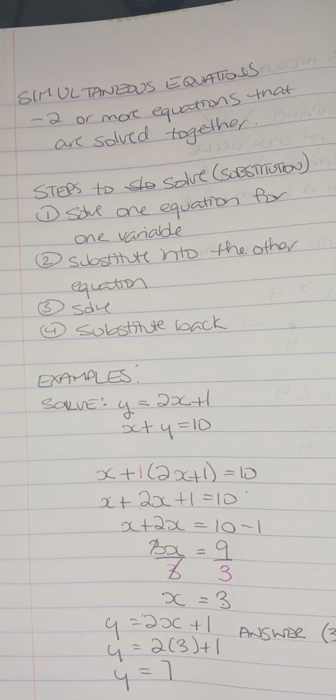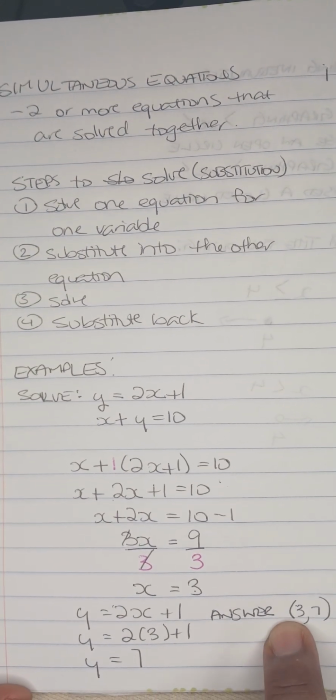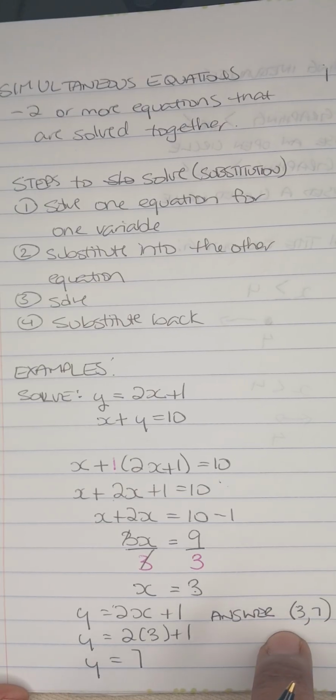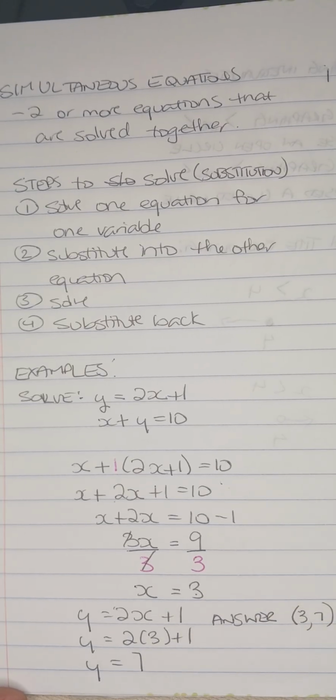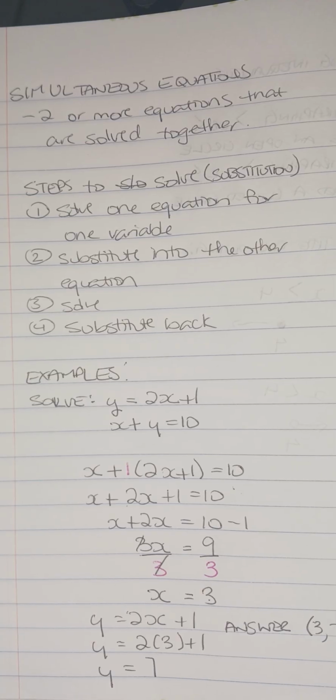And again, when we give our final answer, it has to be given as x, y. The x value given first, the y value given second. And so the answer is 3, 7. And so let's do one more example.